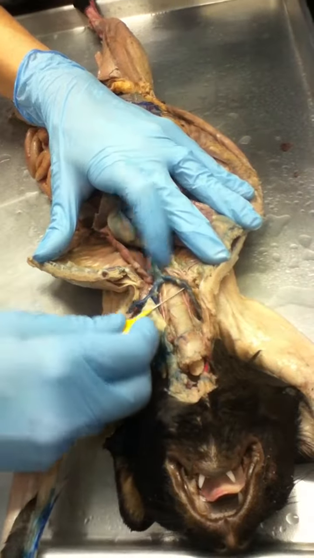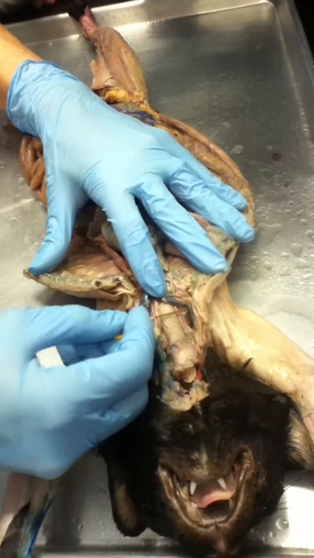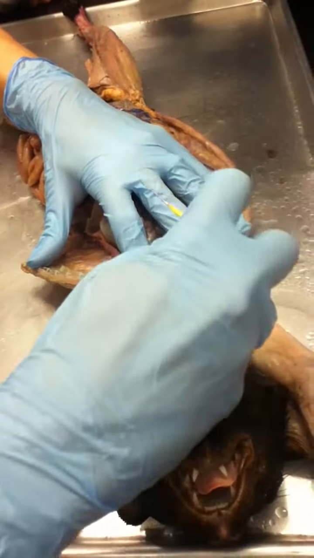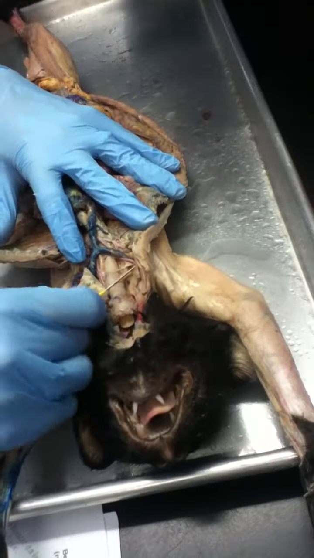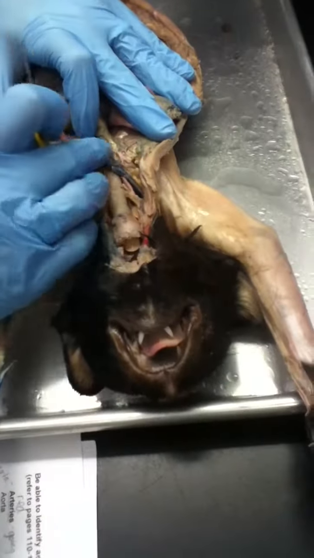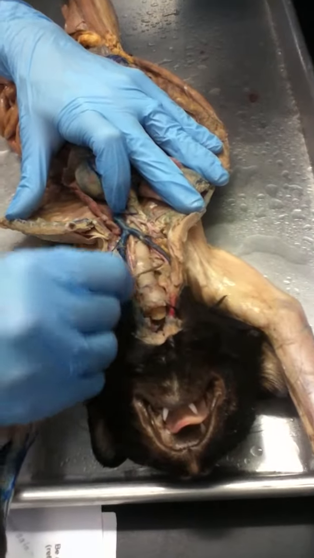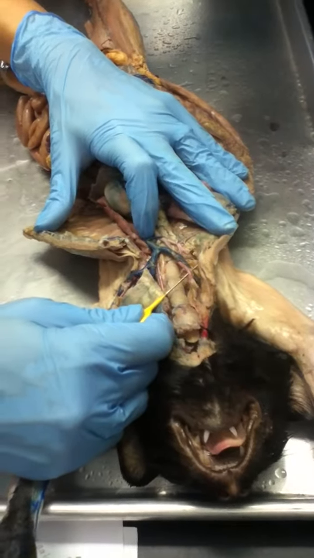Further up on this vein, we get to the jugular. Jugular is along the side of the neck, and it's my vein. The same thing for my artery is my carotid, okay? Going up from the brachiocephalic artery to the neck is the carotid artery, okay?